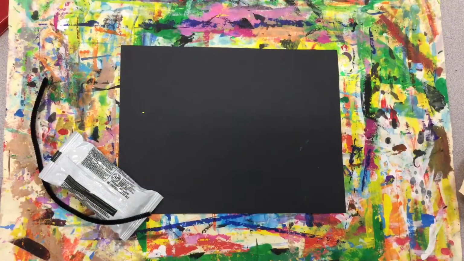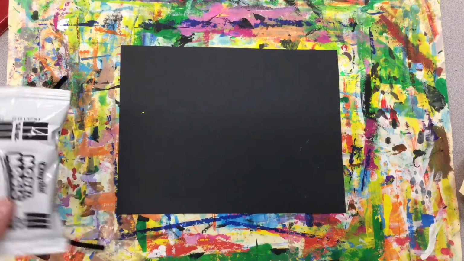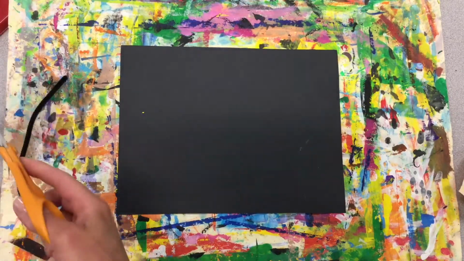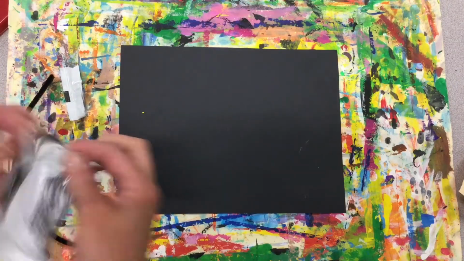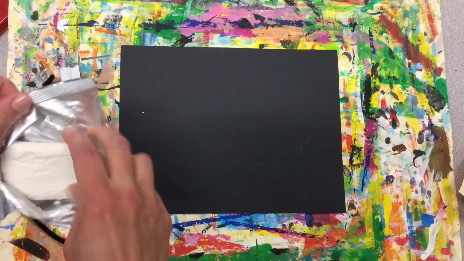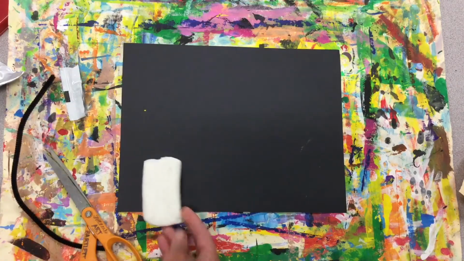All right, we're going to get ready to make our rainforest insects. We have a pack of model magic here. We'll cut that off, open it up. This is like fluffy marshmallows, but I want you to research your bug and decide what kind of bug you want to make. And then I'm going to show you a few different techniques.